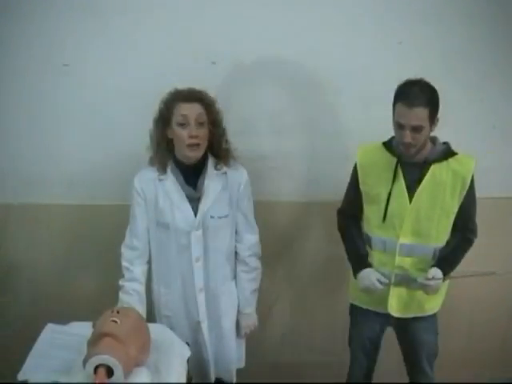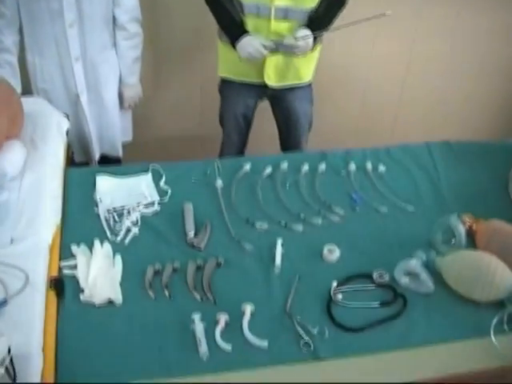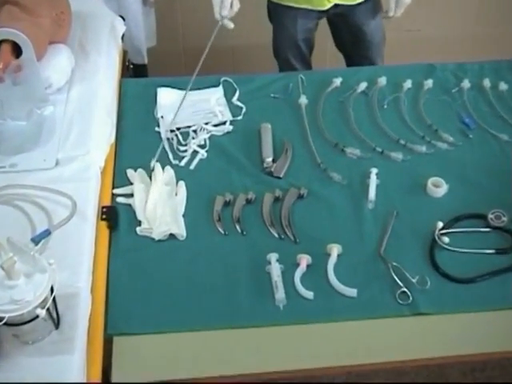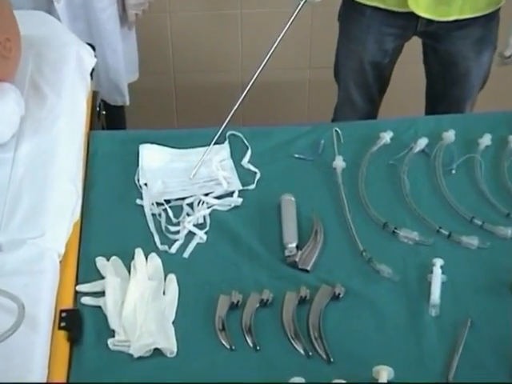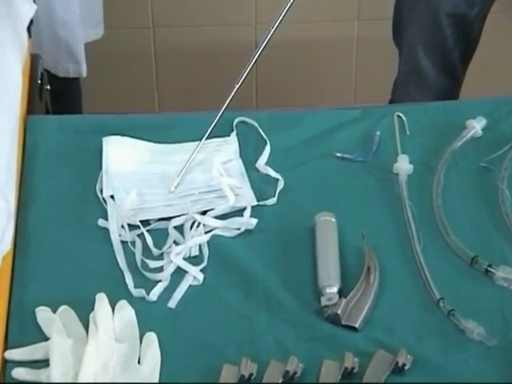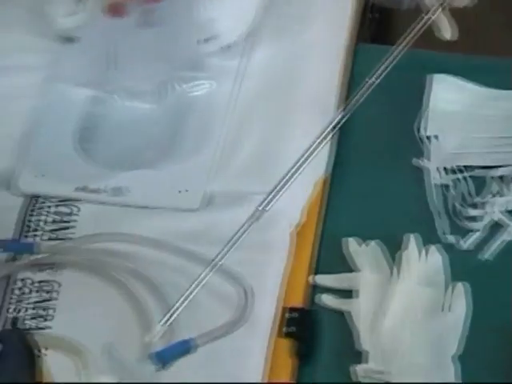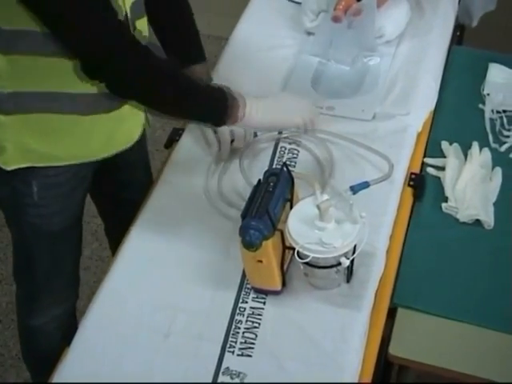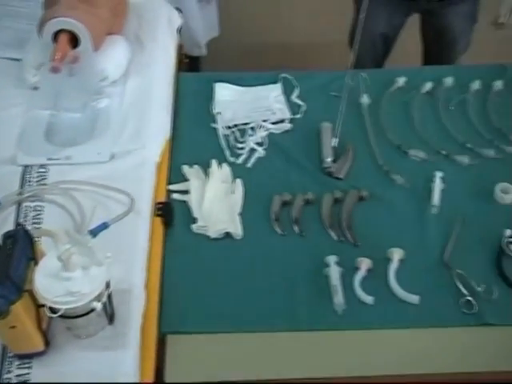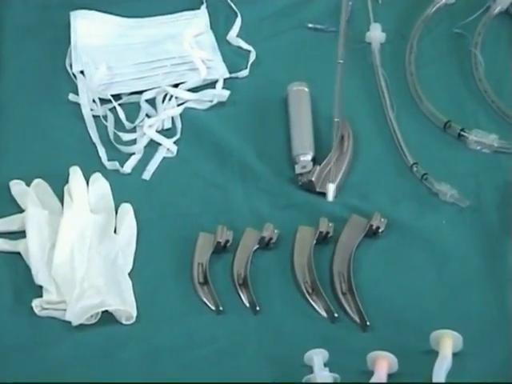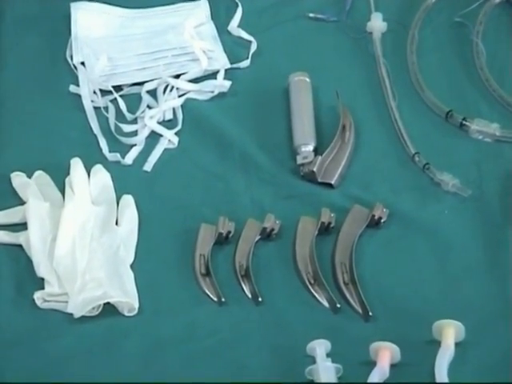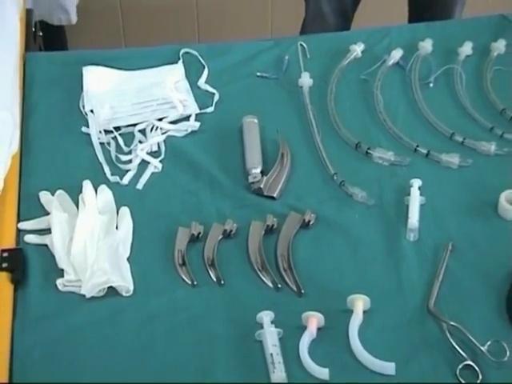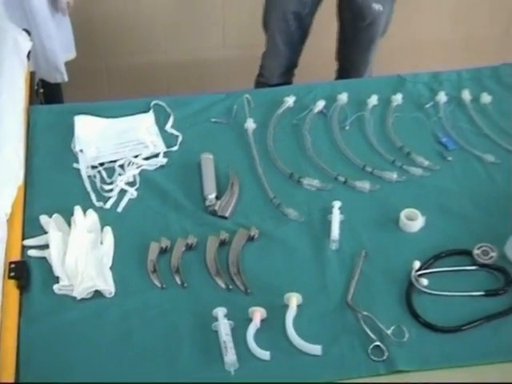The first step is to gather the required equipment, which is the following: gloves, protective face shield, or at least a facial mask, a working suction system, a laryngoscope with appropriate blade. There are two main sorts of blades, curved and straight. In this case, we are going to use curved blade. Endotracheal tube with a stylet.